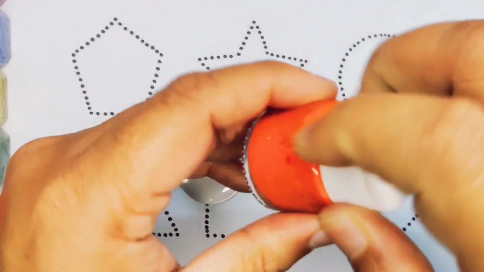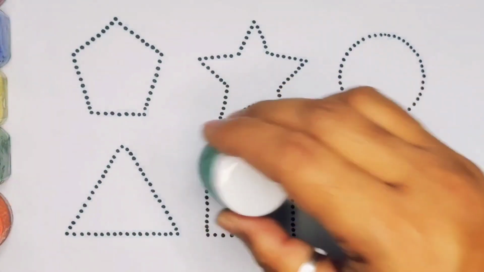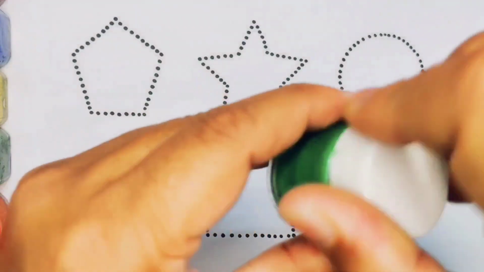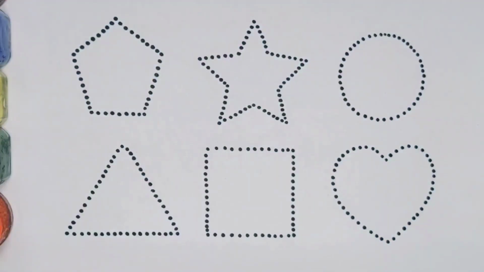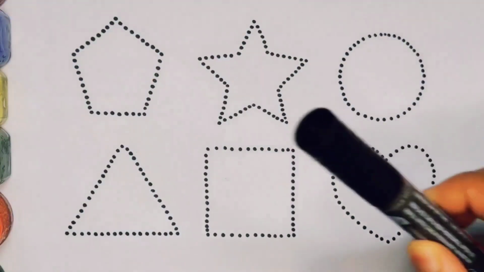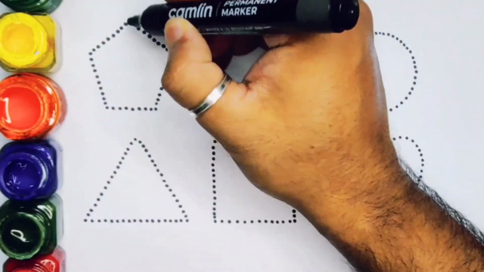Orange color. This is orange color. Light green color. This is light green color. And this is black color. Now draw the shapes.